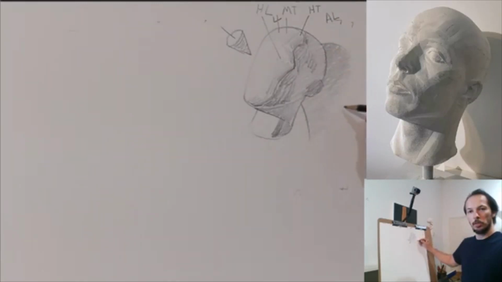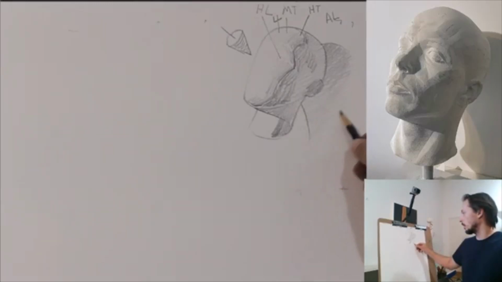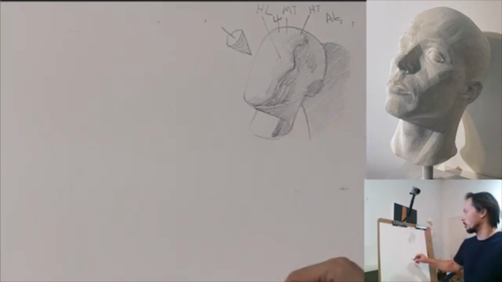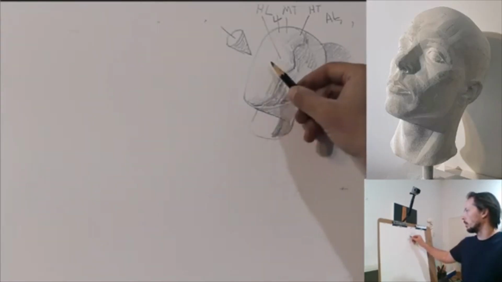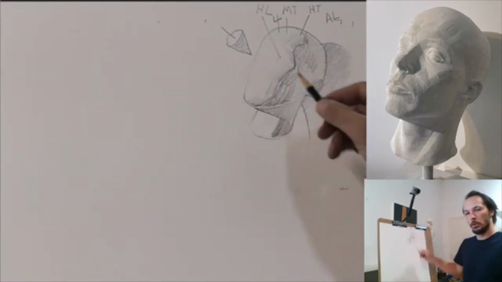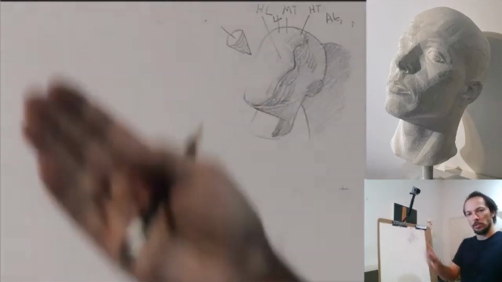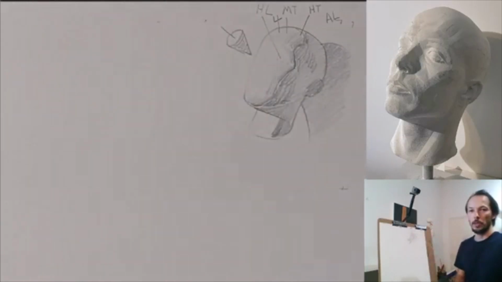But by the time the shadow gets to around here, there's a lot more of these secondary lights in the room that are affecting this. So it does get fairly light around here. And it creates a beautiful transition from darker to lighter, from darker to lighter, from lighter to darker. That suggests turning of the form.